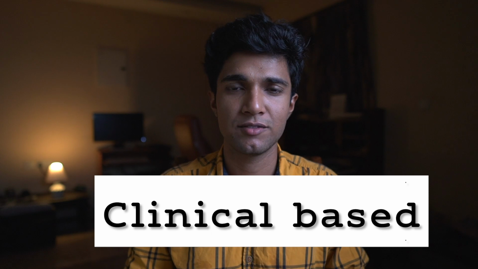Gone are the days where you get questions like, what is the most common cause of this? What is the most common cause of that? Those questions are gone. Right now, questions are completely clinical based. For example, the question is going to be something like, a 40-year-old male came to the medicine OPD with this. What is the investigation that you're likely going to do for this patient? Only if you really know about this one disease in and out, can you know what investigation is being done for this disease.